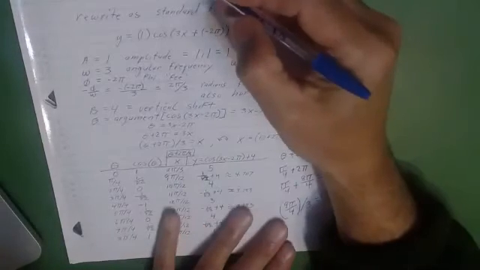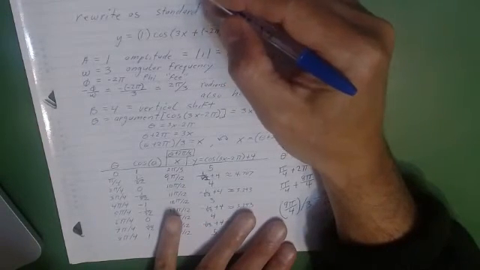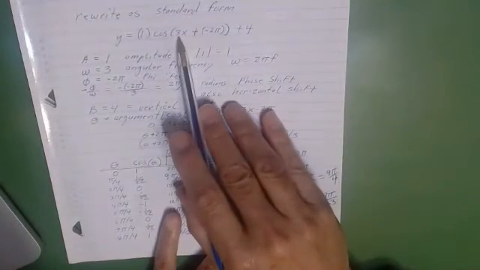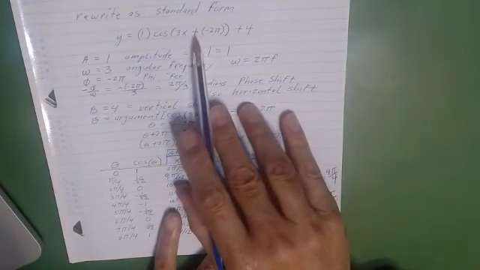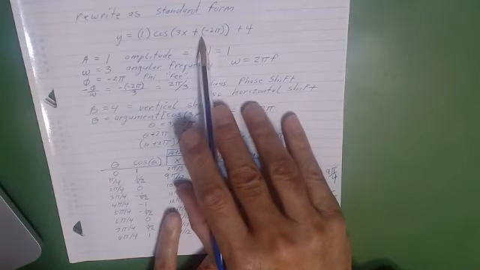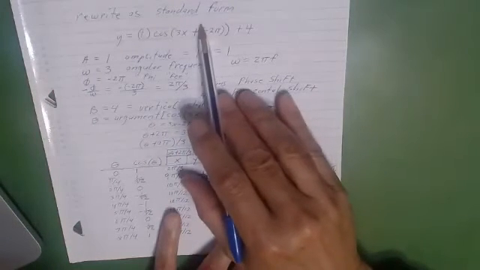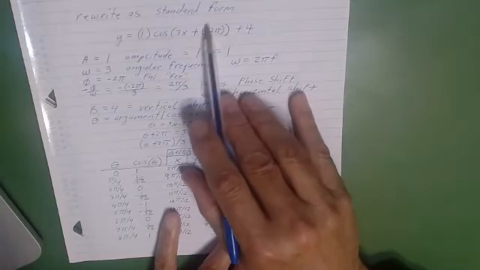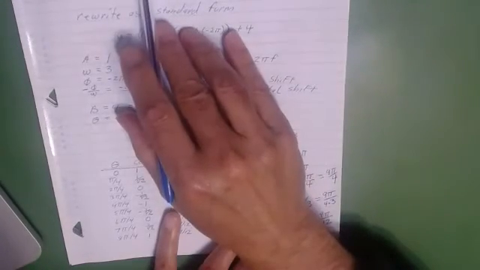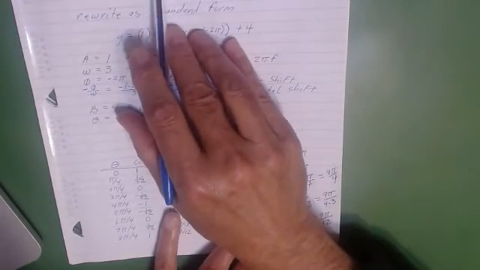Well, we recognize that we can rewrite 3x minus 2 pi this way. We can say 3x plus a negative 2 pi, because plus a negative 2 pi is the same thing as just subtracting 2 pi.